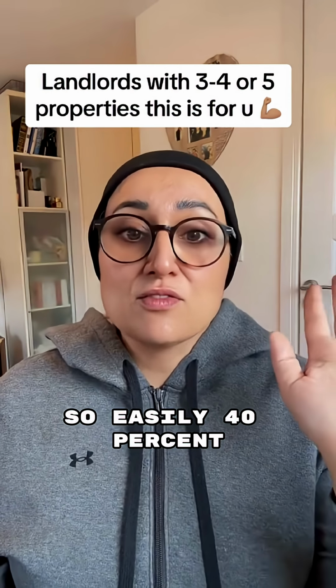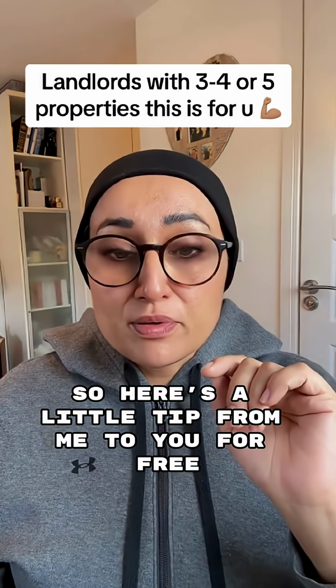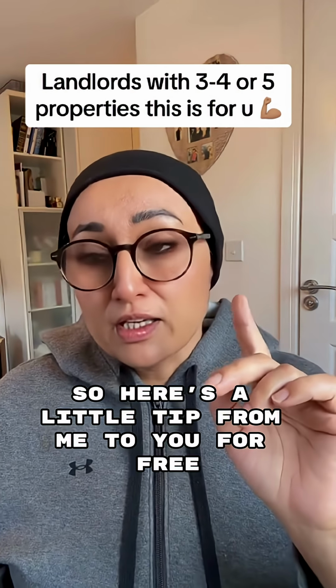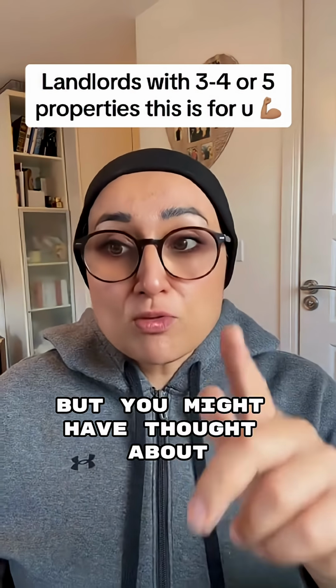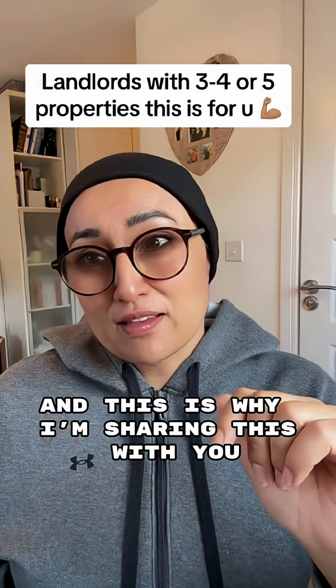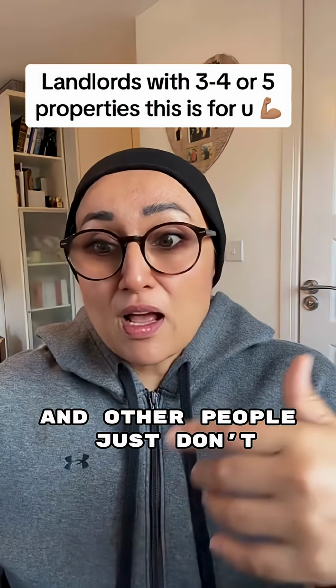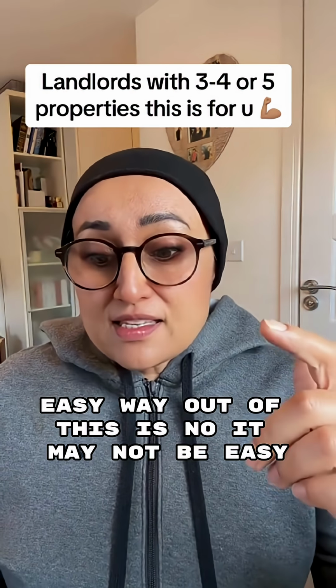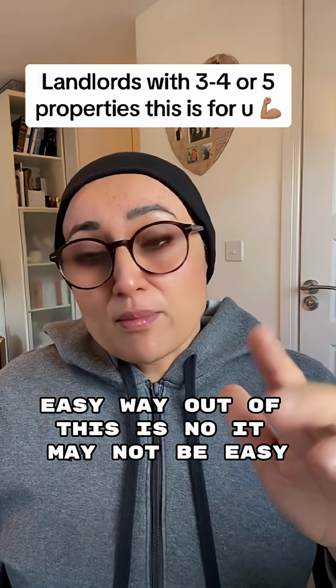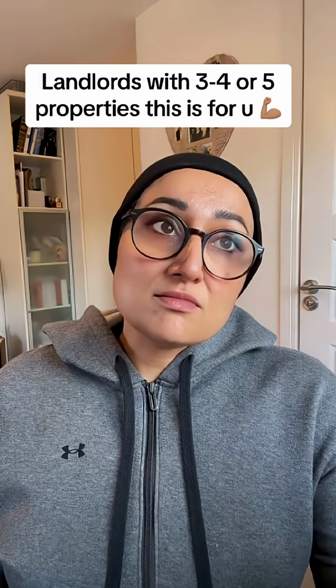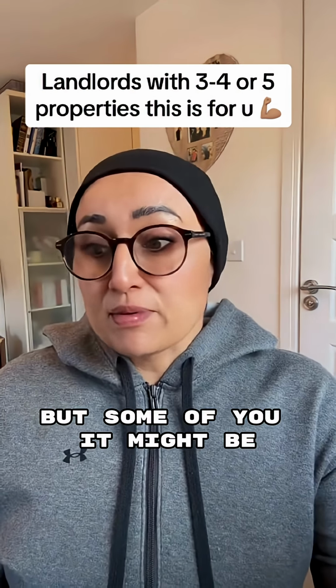But by keeping them in your personal name, you have to pay income tax on the gross rent. So easily 40%. So here's a little tip from me to you for free that you may not have thought about, but you might have thought about. And this is why I'm sharing this with you, because sometimes I think of these things and other people just don't. Easy way out of this is, now it may not be easy. You might think it's not actually doable.